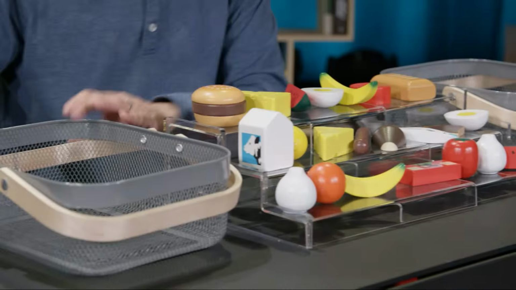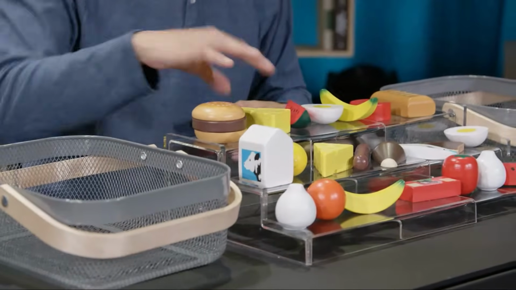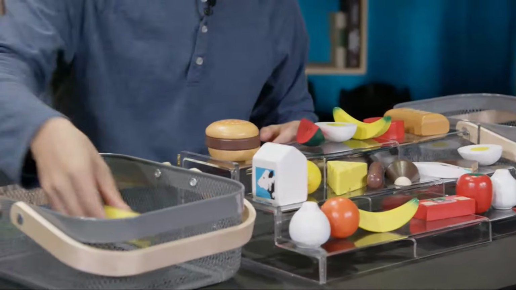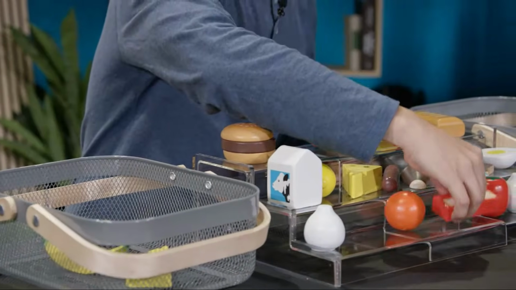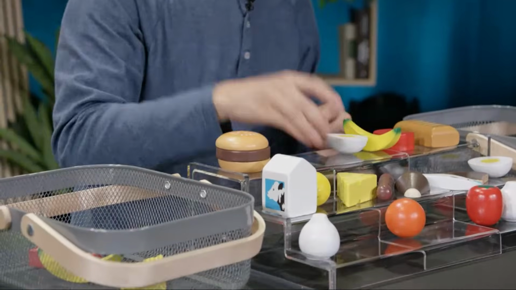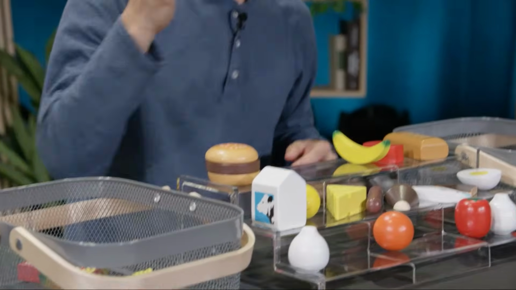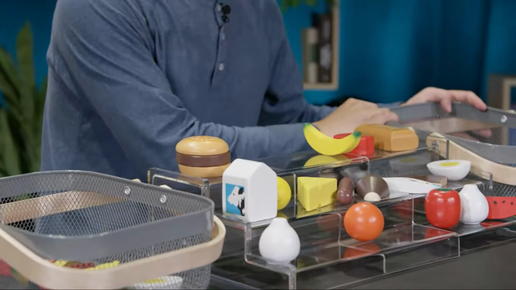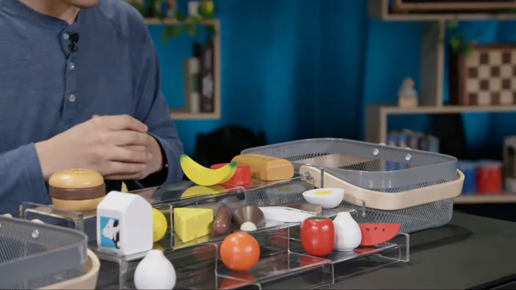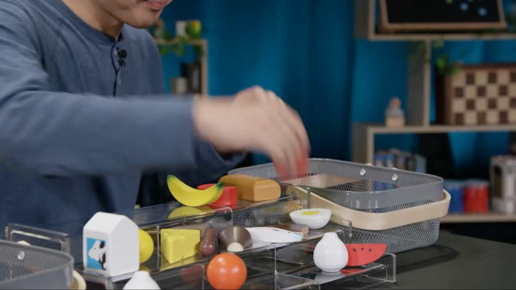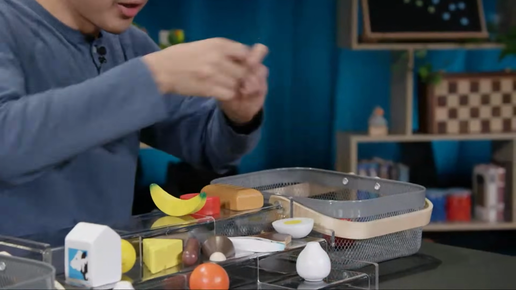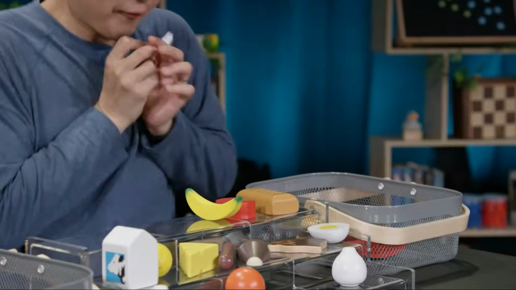So for this shopper over here, they might choose to buy some of these items. Maybe they choose to buy some of the cheese. Maybe they choose to buy a banana. Maybe they choose to buy some butter. Maybe they choose to buy watermelon. Maybe they choose to buy an egg, for example. And then we have a shopper over here who's also going to buy some items. Maybe they're going to buy this burger over here, and maybe they'll buy this tomato, and maybe they'll buy the watermelon, and maybe they'll buy the fish.